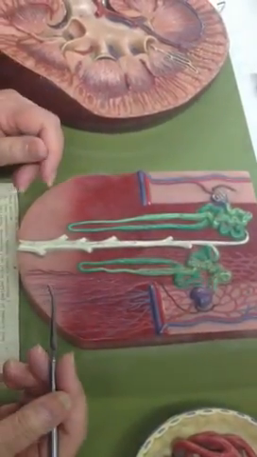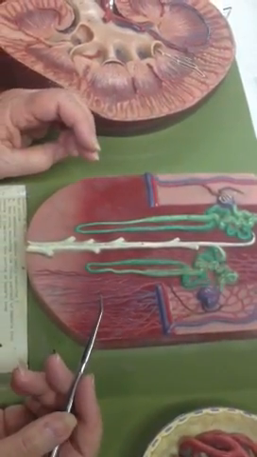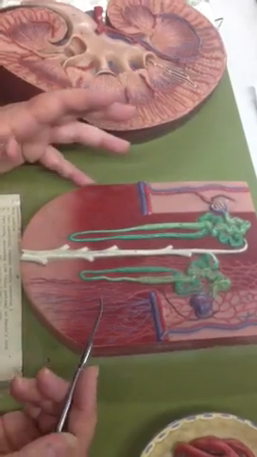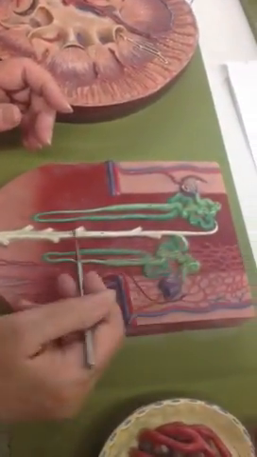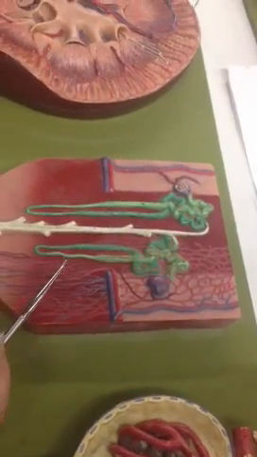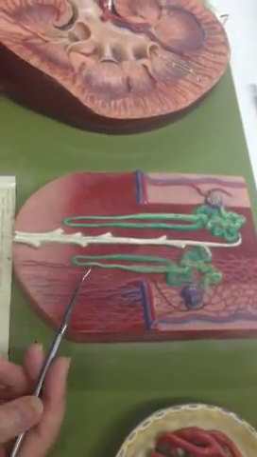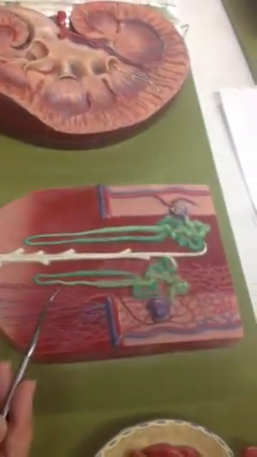Okay, and also it's under the control of hormones. What hormones are important in the distal convoluted tubule and collecting duct? Aldosterone and antidiuretic hormone.